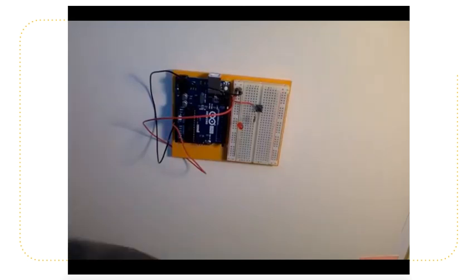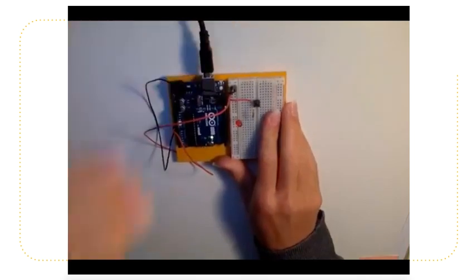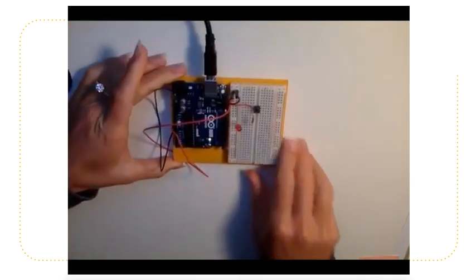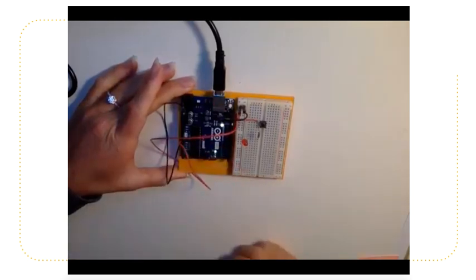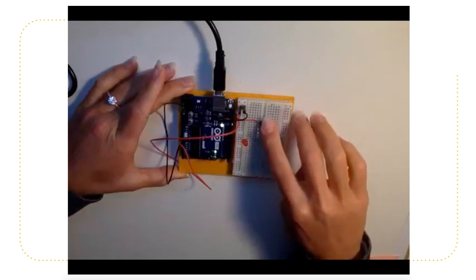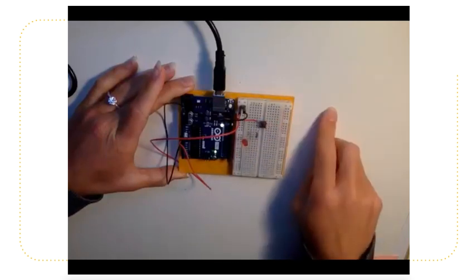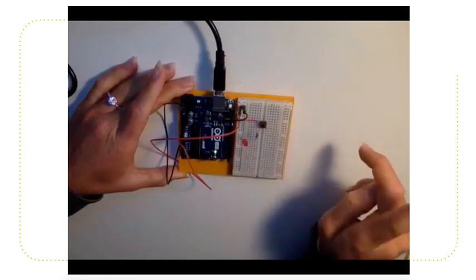I'm going to bring power to my Arduino so we get something going. Remember, if we were doing this together in class, you would be using a 9-volt battery. So just pretend like this is a 9-volt battery over here. Now, essentially, if I were to push the push button, the LED should turn on. So let's see if it works. LED turns on, LED is off.